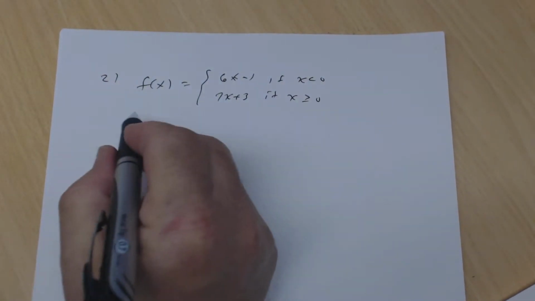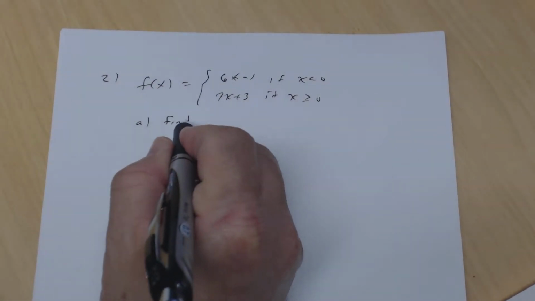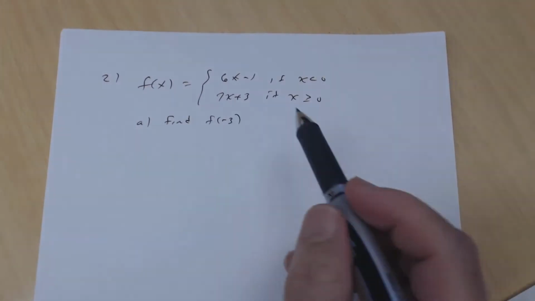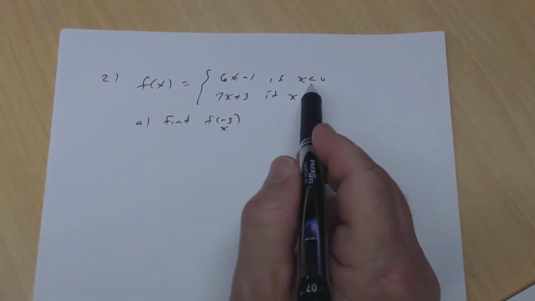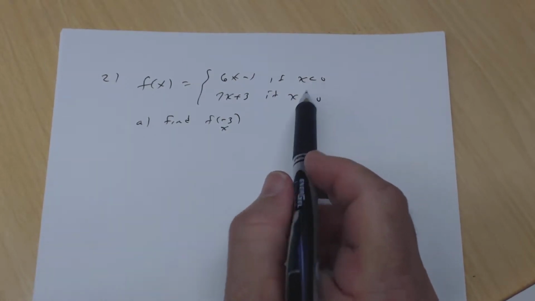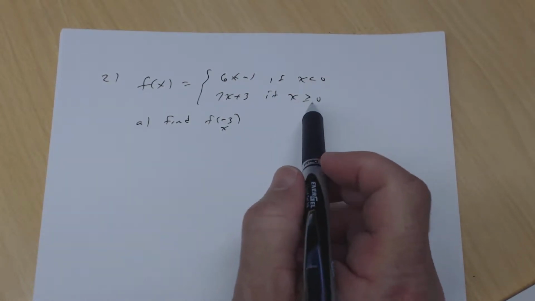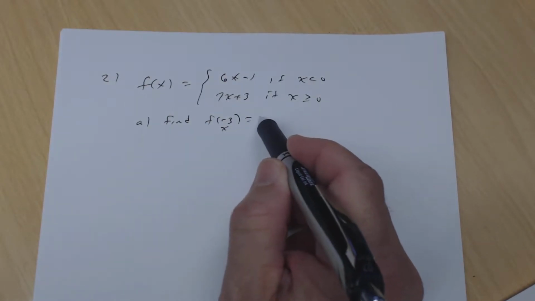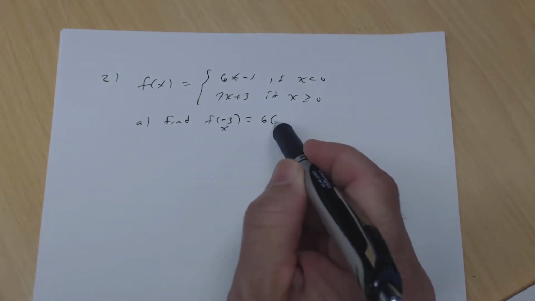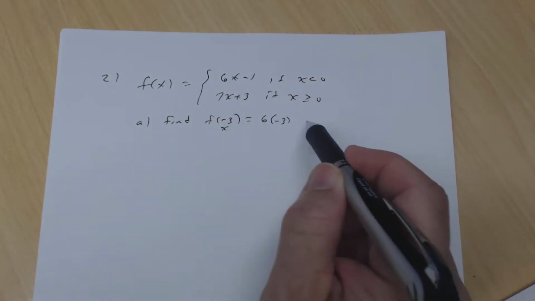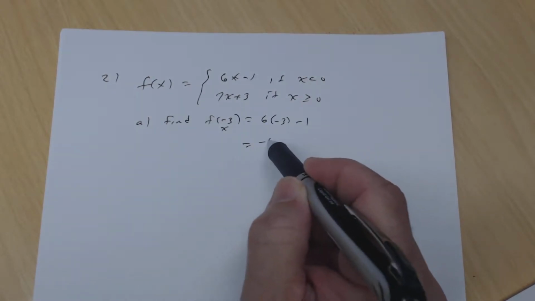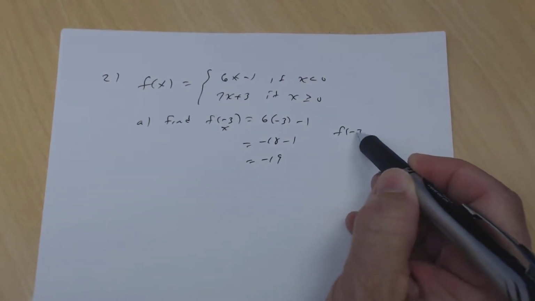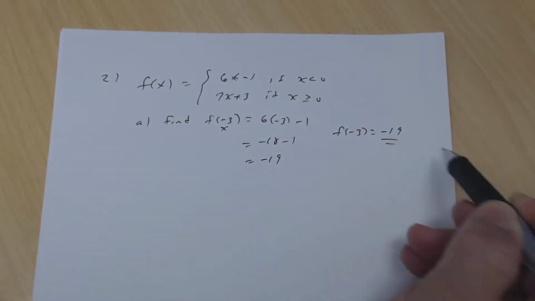All right, so let's do part A. Let's find f of negative 3. The question is this: when x is negative 3, which of these do I use? Is negative 3 less than 0, or is negative 3 greater than or equal to 0? Well, negative 3 is less than 0, so I have to use this one. So I'm going to say equals 6 times x, where x is negative 3, minus 1. And so I get negative 18 minus 1, which is negative 19. So f of negative 3 equals negative 19.